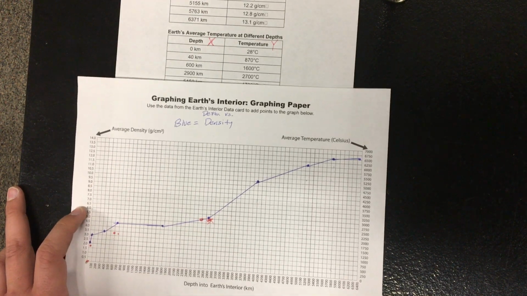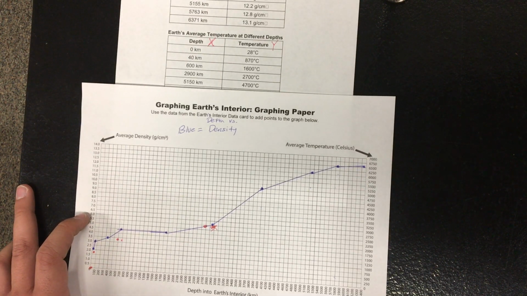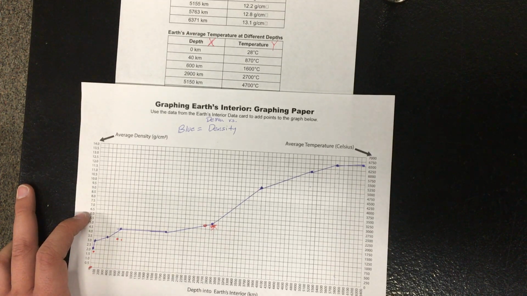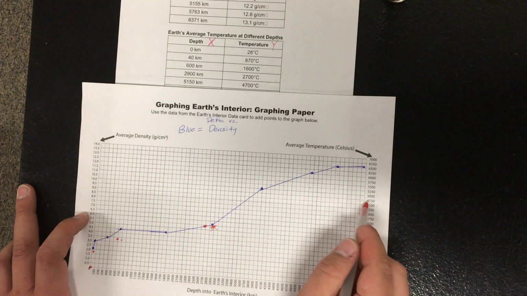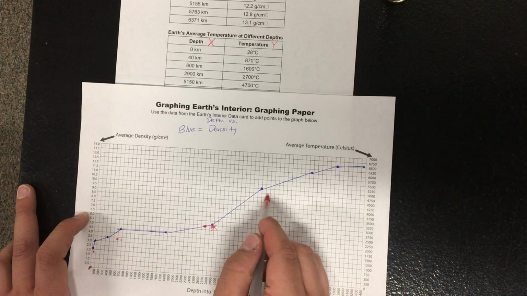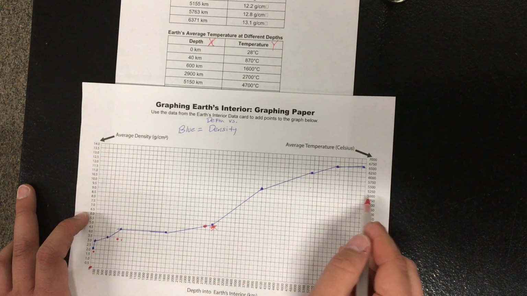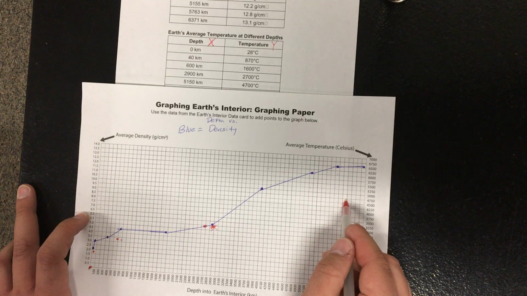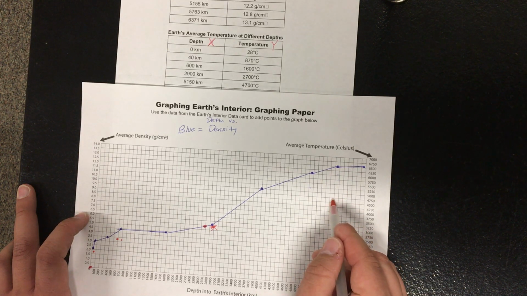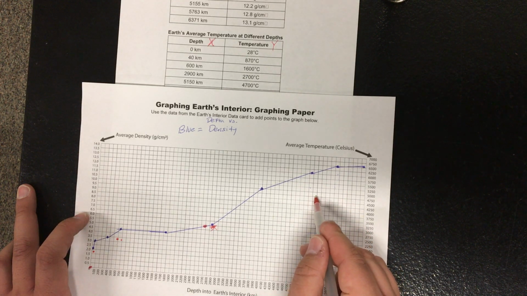Okay. Next point, at 5,150 kilometers into the Earth, the temperature is 4,700 degrees Celsius. So that's going to be right about here.